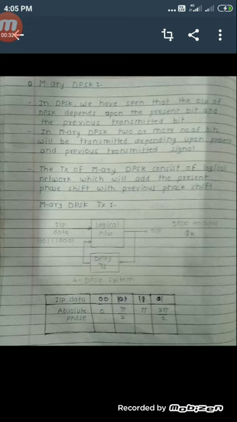But here in M-ary DPSK, two or more bits will be transmitted depending upon the present and previous transmitted signal. Here, first of all, we will see the transmitter of M-ary DPSK. Then we will see the receiver of M-ary DPSK.